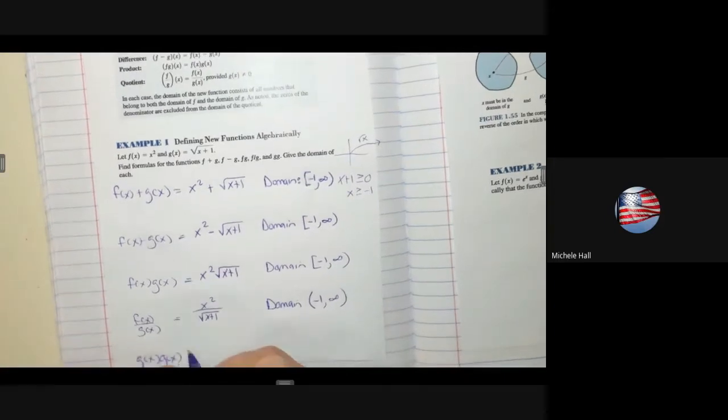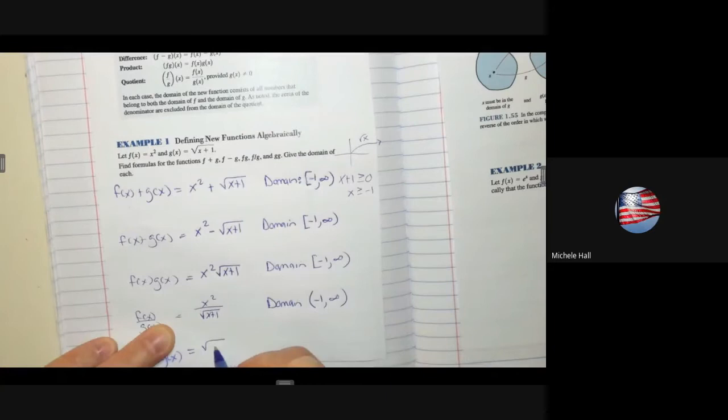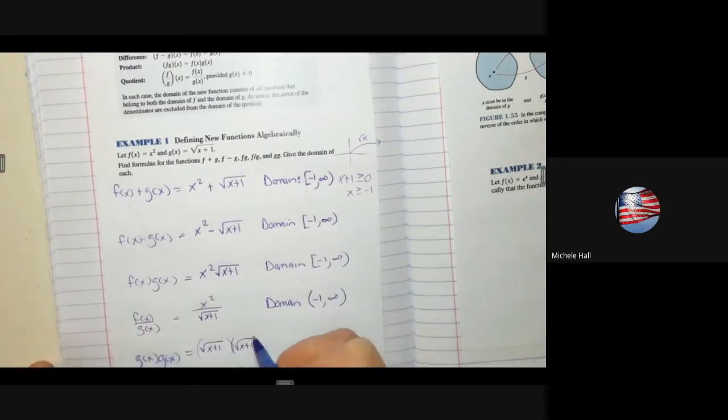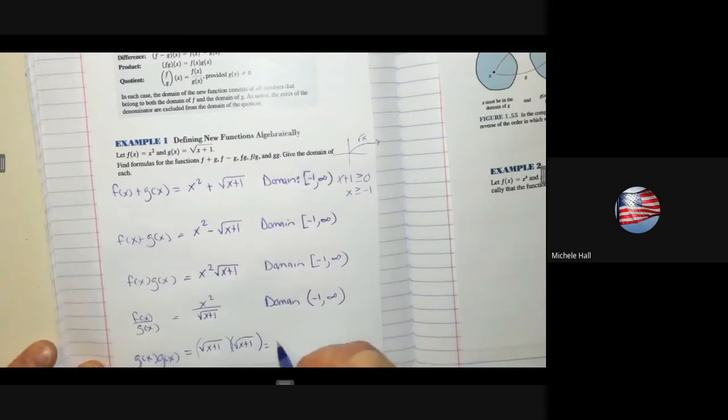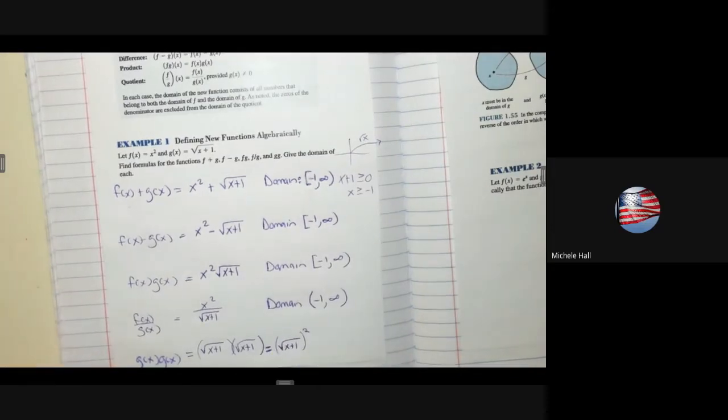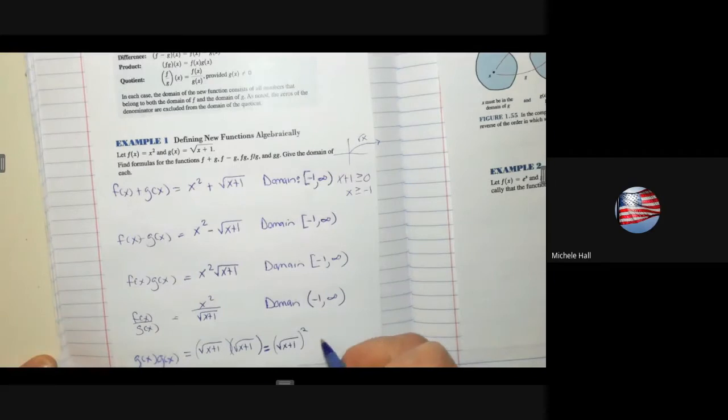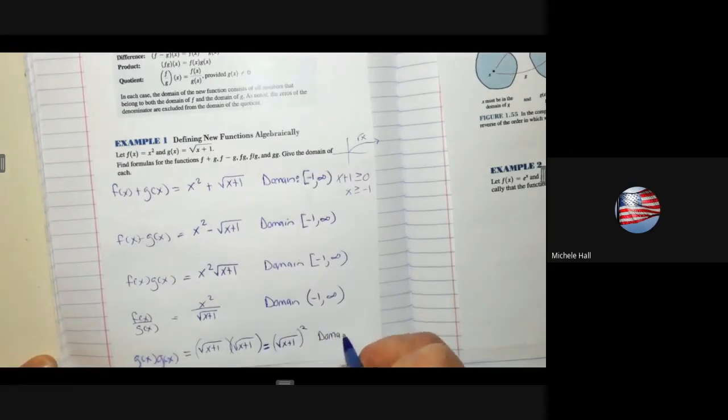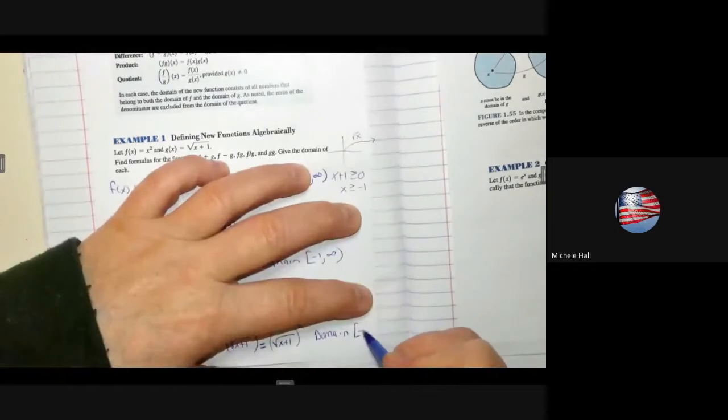G of x times g of x would be the square root of x plus 1 times the square root of x plus 1. That would be the square root of x plus 1 squared. There's 2 of them. Are there any problem areas here? Not like this, where you were going to be undefined with a 0 in the denominator. So this one would still be true, that the domain would include -1 to infinity.